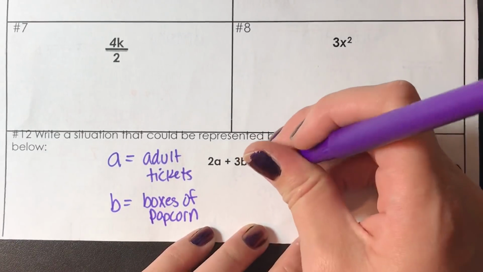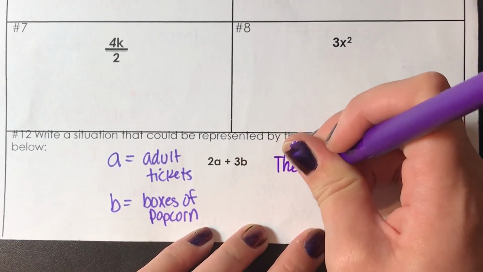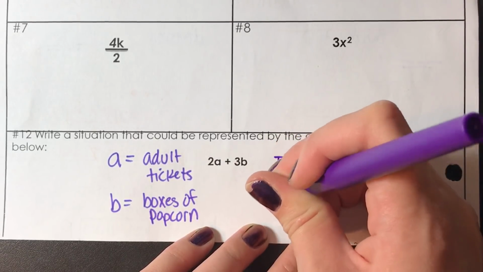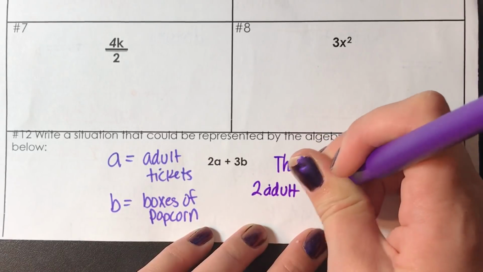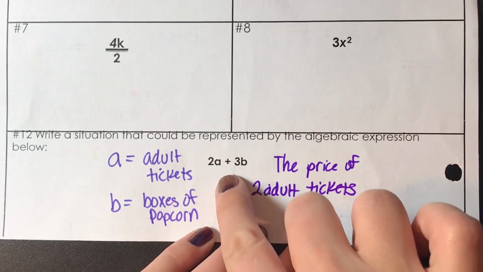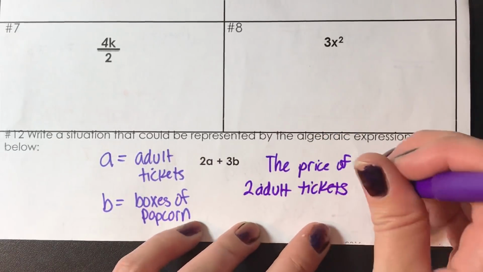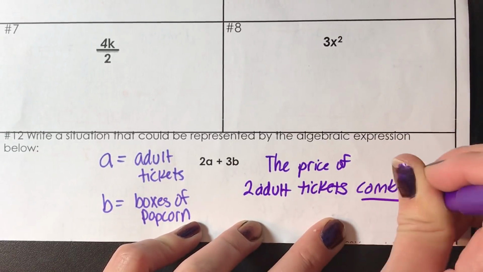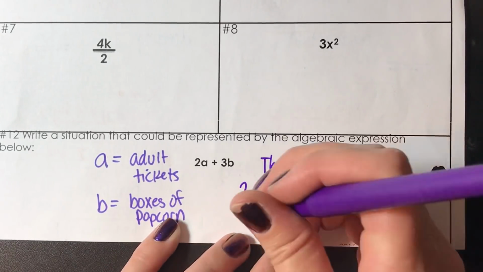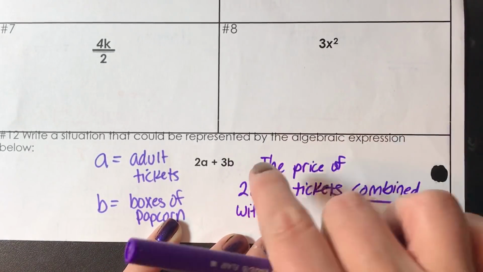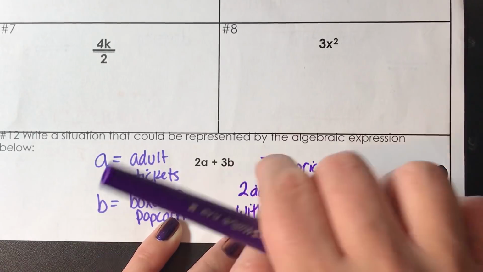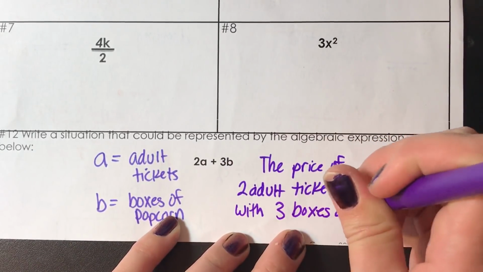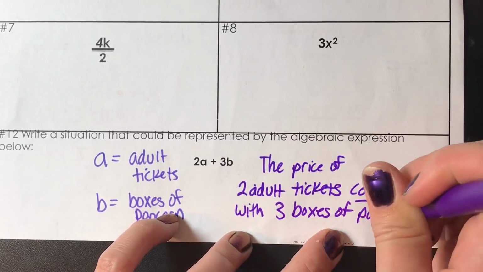So the price of 2 adult tickets, I'm adding, so I'm going to say combined, that's a key word to add. It's combined with how many boxes of popcorn? That's right, there's 3. With 3 boxes of popcorn.